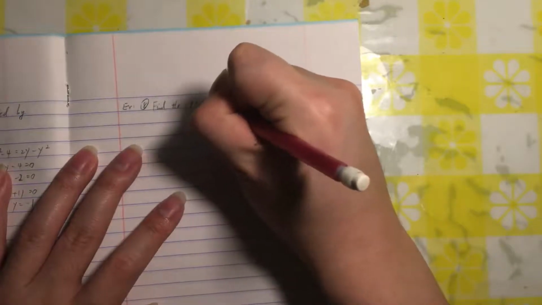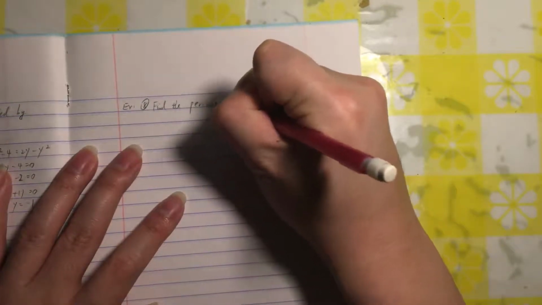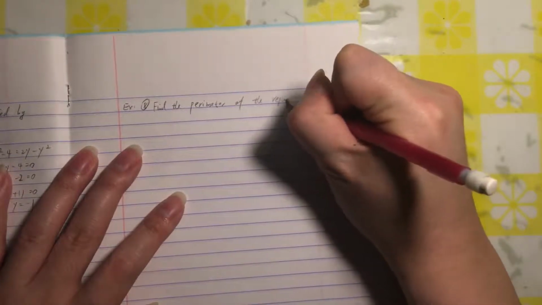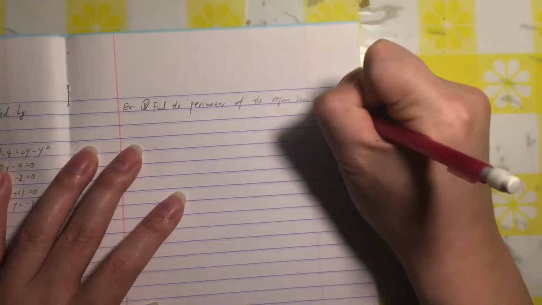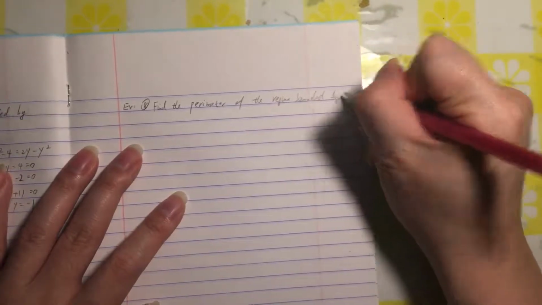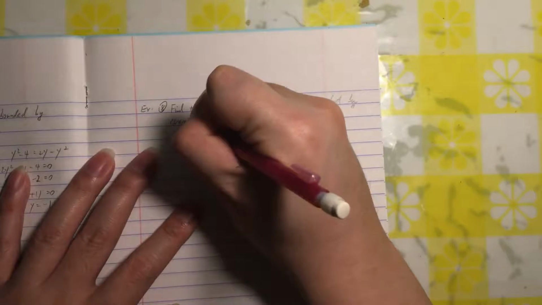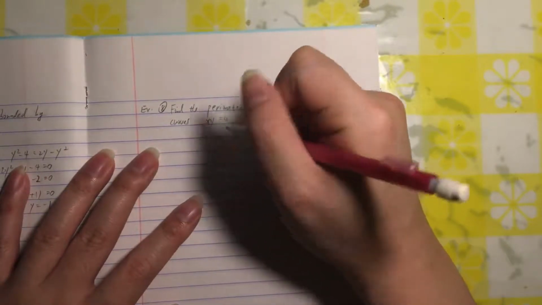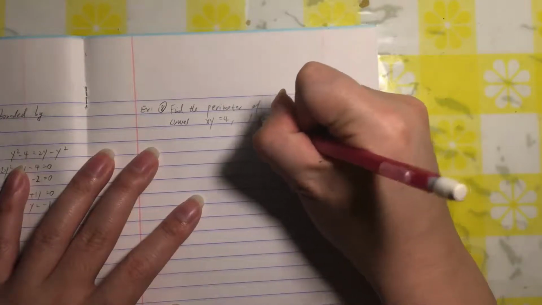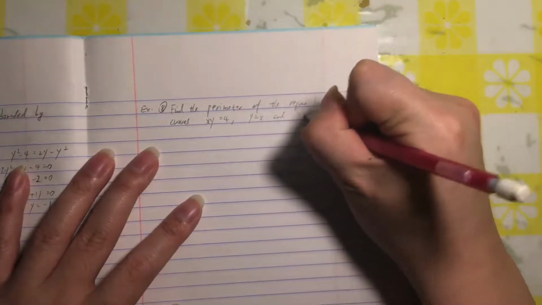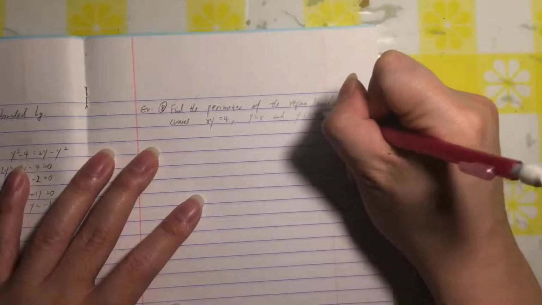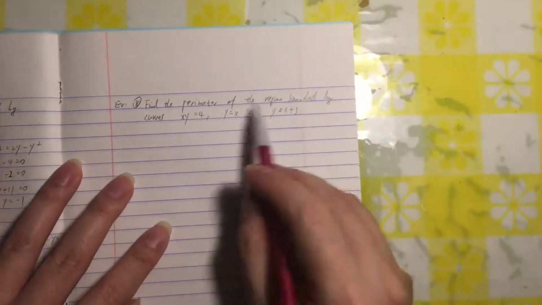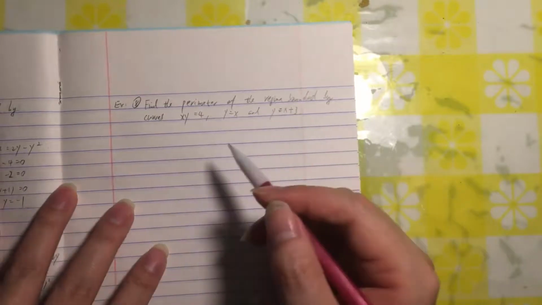Find the perimeter of the region bounded by the curves x times y equal to 4, y equal to x, and y equal to x plus 3. In order to find the perimeter of this region, let's graph this region first.